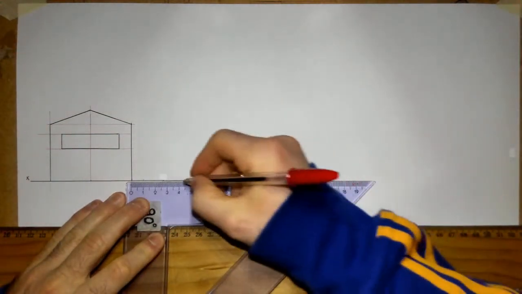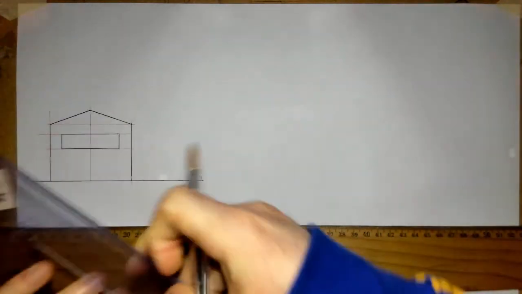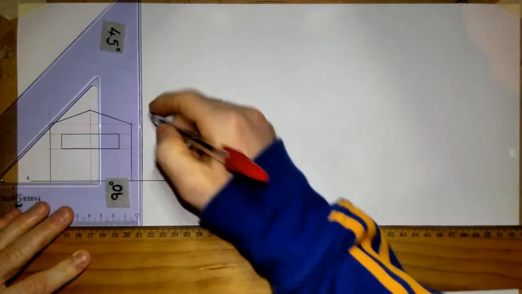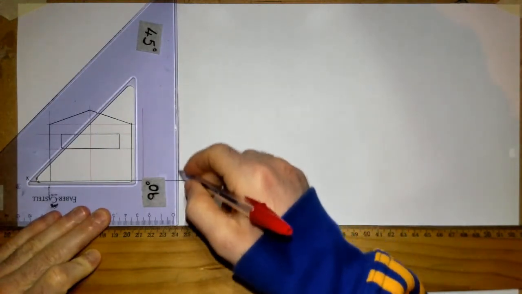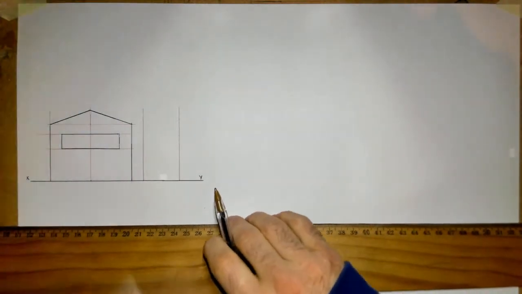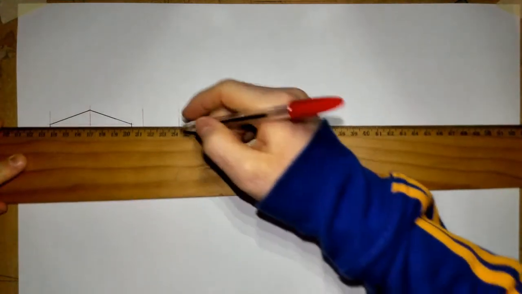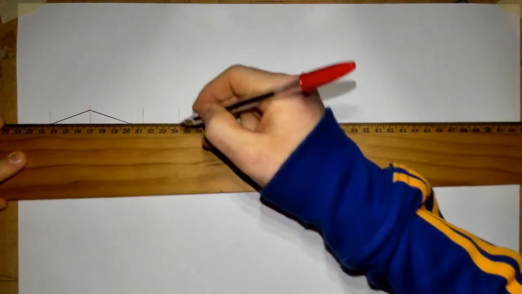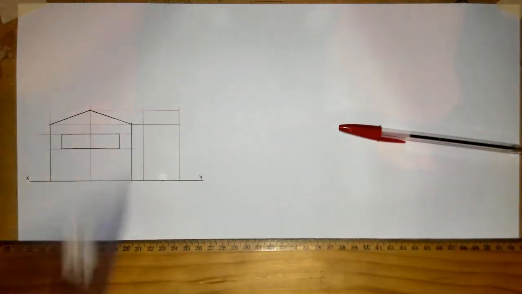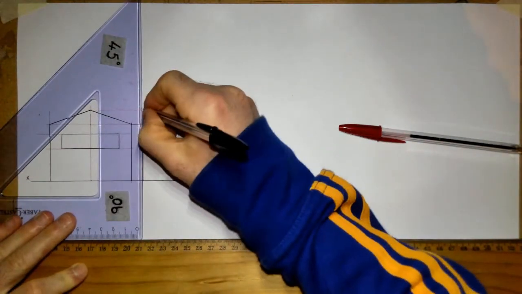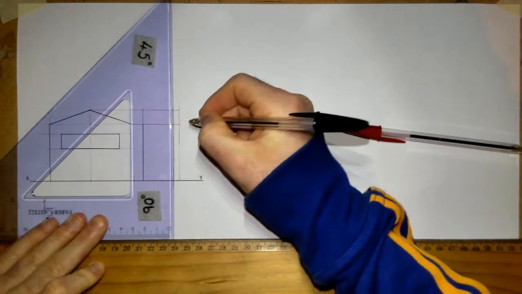I'm going to mark over another 30 after that. So there we have it, and I know that is the gap and the width of it. Now what I can do is transfer over this height and the overall height, and heavy that in. And there is our elevation drawn and our end elevation.